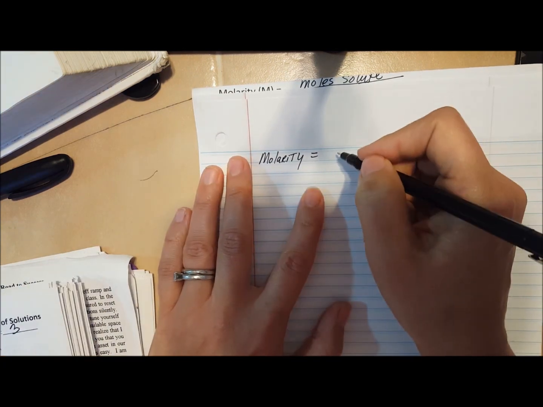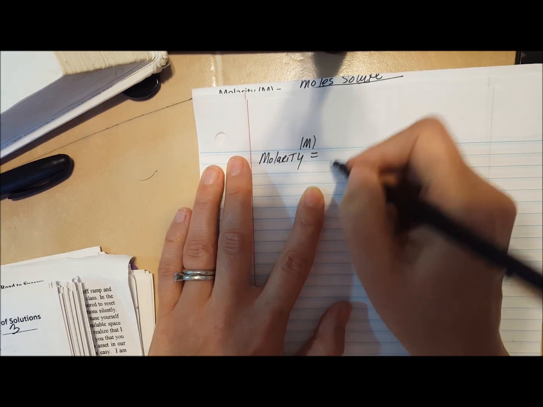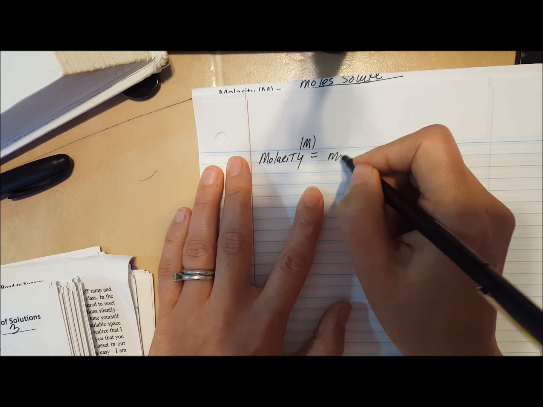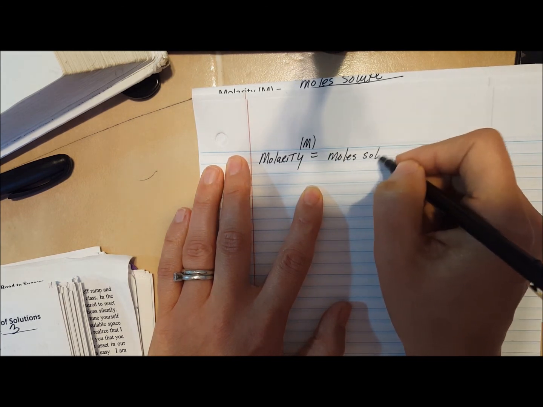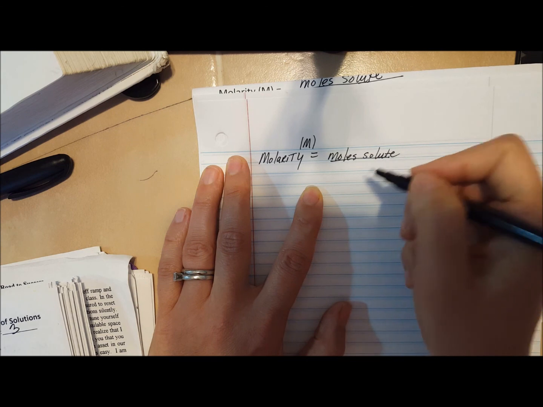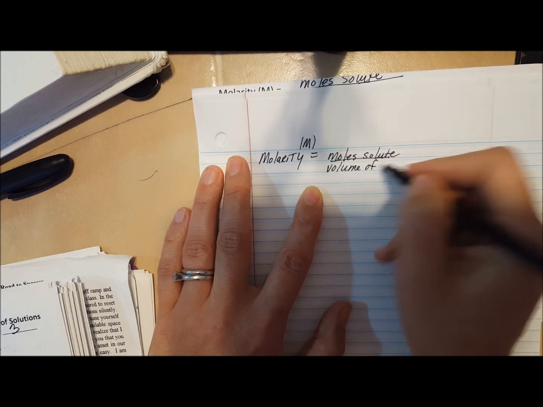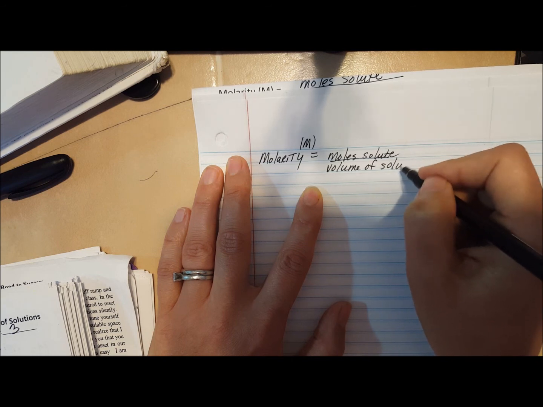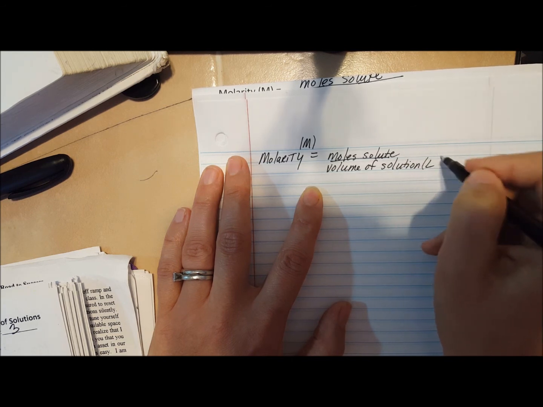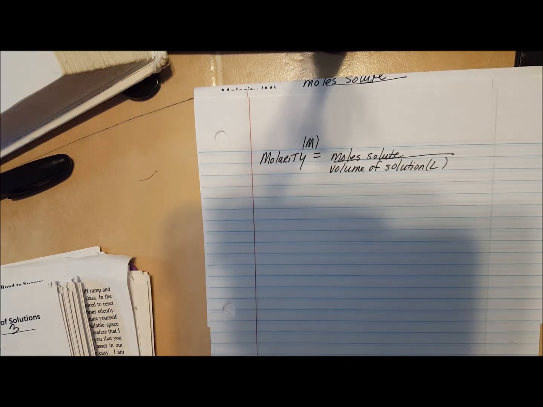Molarity, which is a capital M, equals the moles of solute over the volume of solution. So write this out just so that it keeps reinforcing this formula, because this whole section is about manipulating this formula.